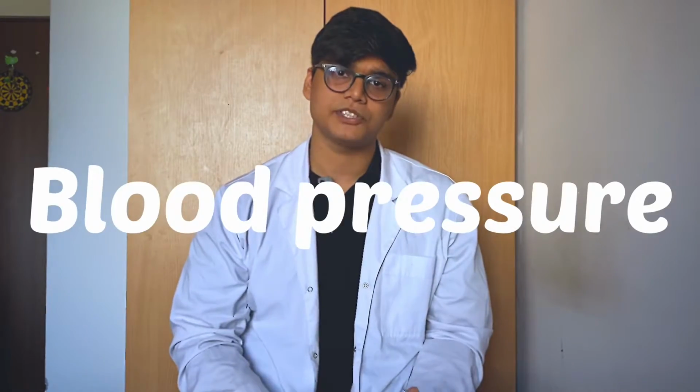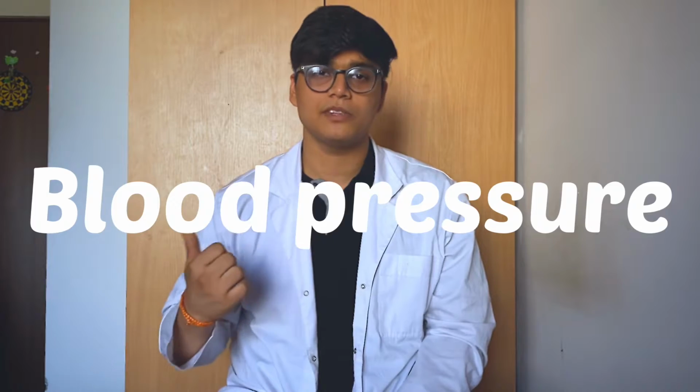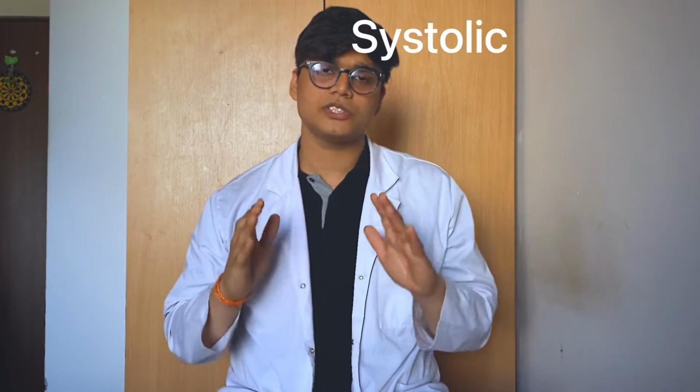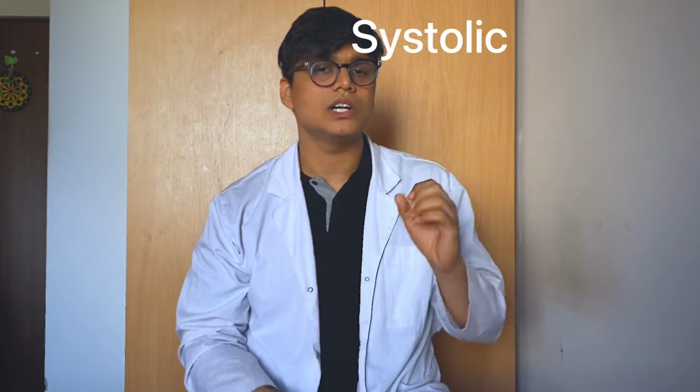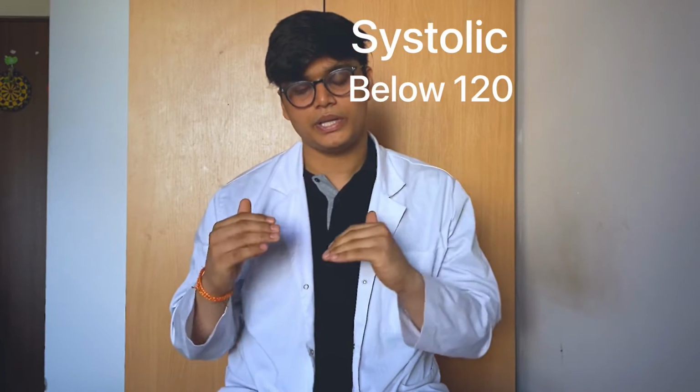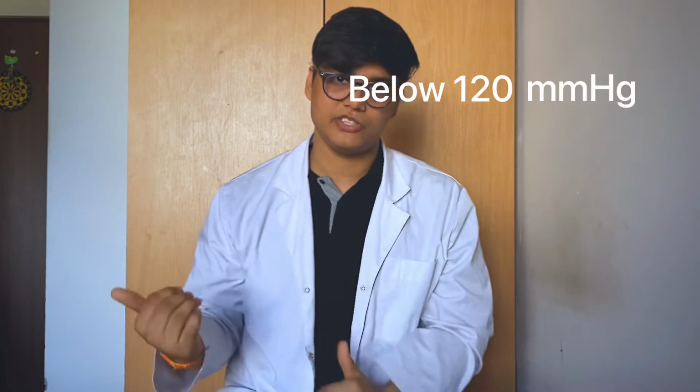Fourth is blood pressure. It is the pressure exerted by the blood on the walls of arteries. The blood pressure is divided into 2 parts, that is systolic and diastolic. Systolic blood pressure or upper blood pressure is when your heart squeezes and pushes blood into the arteries. This force creates a pressure on the walls of the arteries known as systolic pressure, which is normally below 120 mmHg.